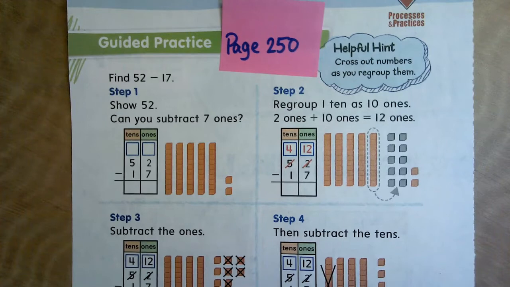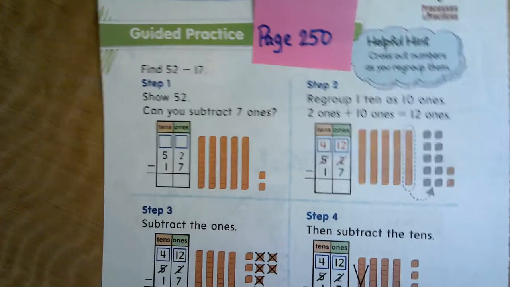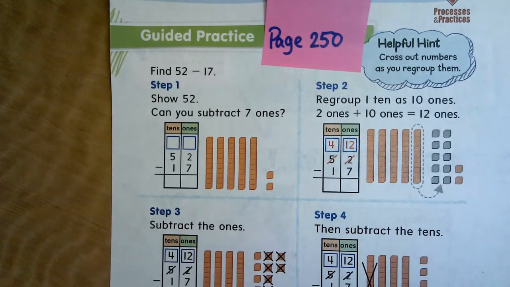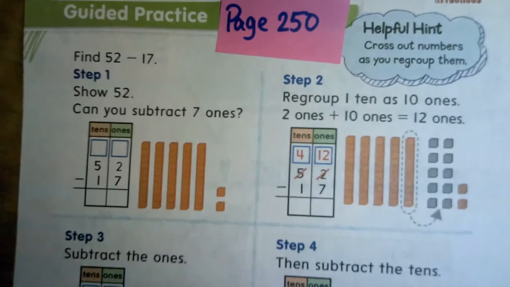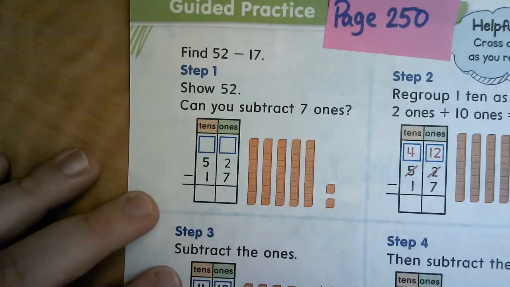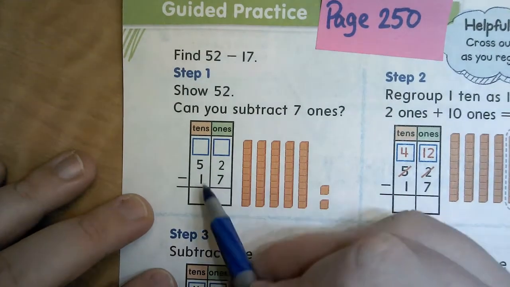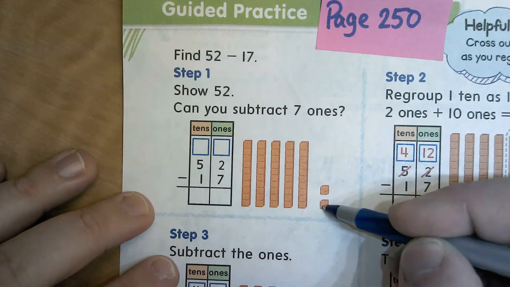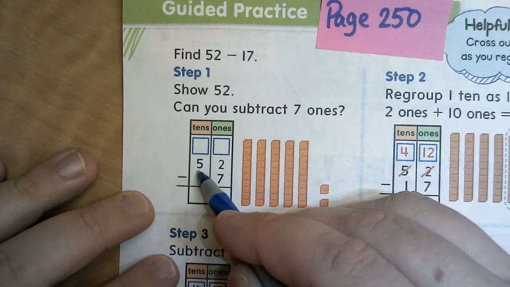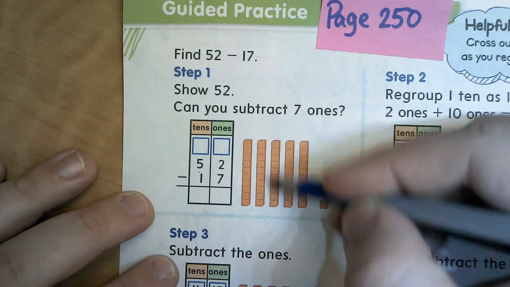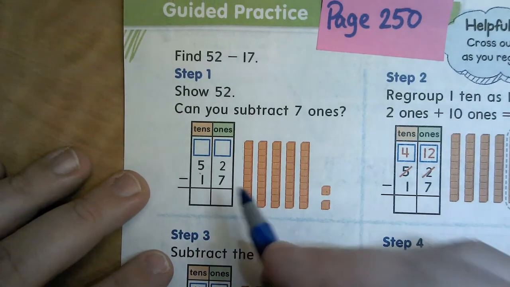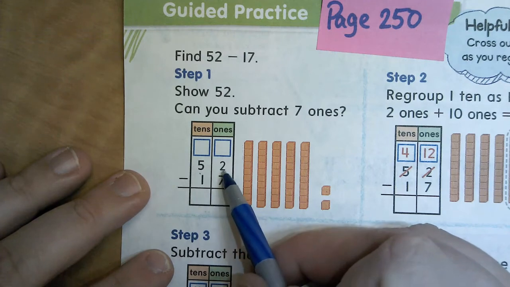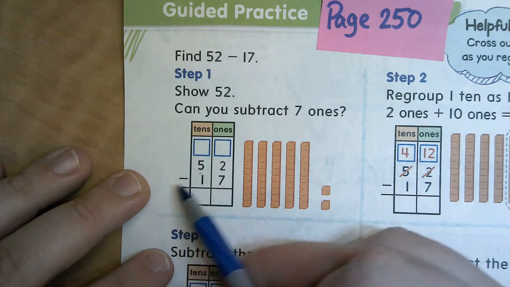So first they asked us to show 52. Well, when we don't have our base 10 blocks, just like I did, you can draw a picture. So my picture here is showing me. I'm going to zoom in a little bit closer because I want you to see pretty close. All right. So here I've got 2 in my ones, 1 and 2. And then I have 5 tens, 1, 2, 3, 4, 5. Well, for this problem, it's asking me to take away 17. So we start in the ones place, 2 minus 7.